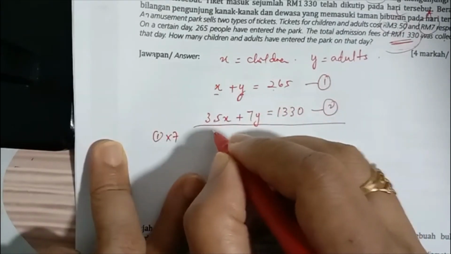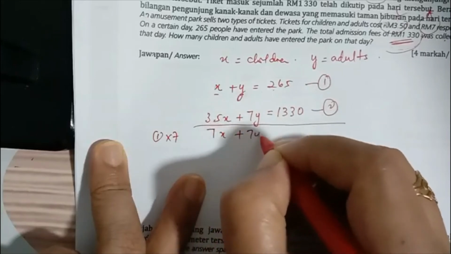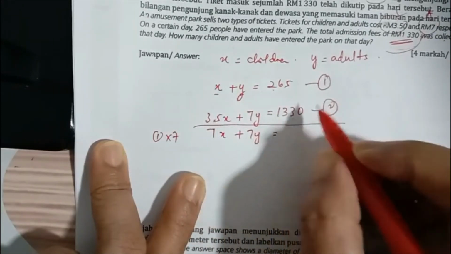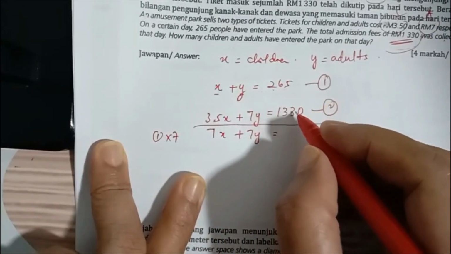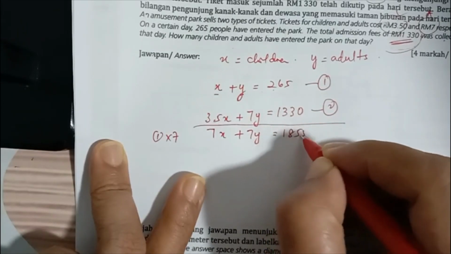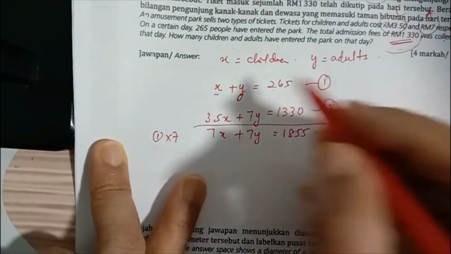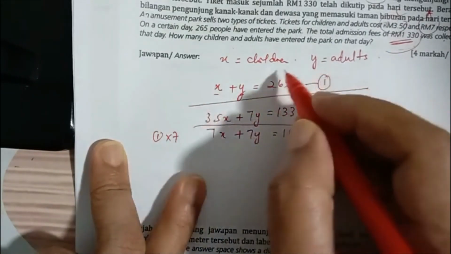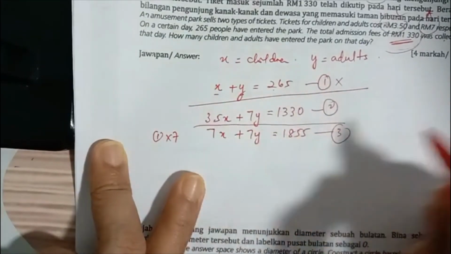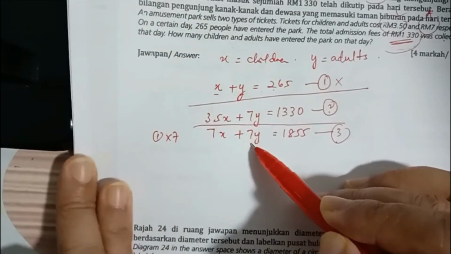So equation 1 times 7, we get 7x plus 7y equals 265 times 7. 265 times 7, we get 1855. So we have the new equation. Okay, so this one is no longer used. Ini tak ada lagi. So dah convert. Okay, now 2 and 3, we want to eliminate y.